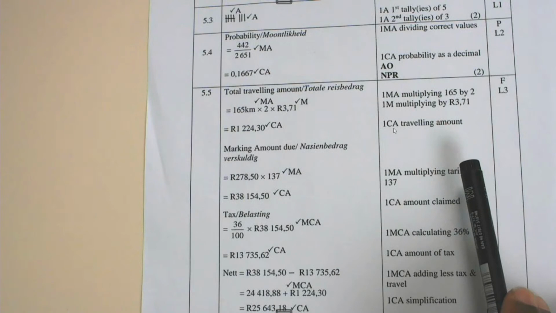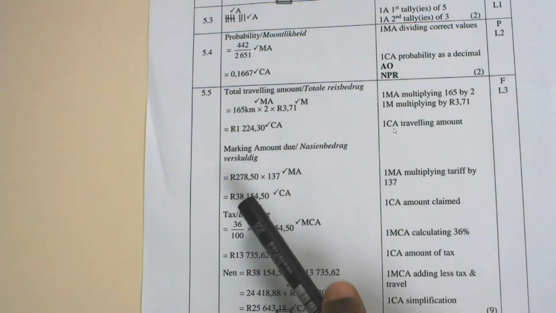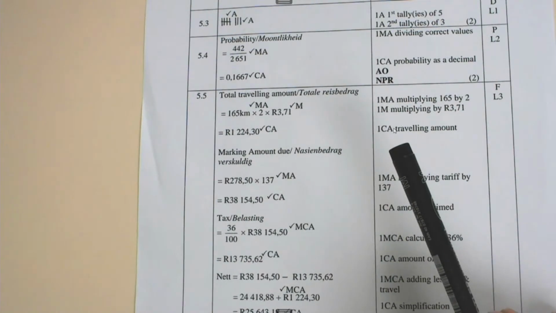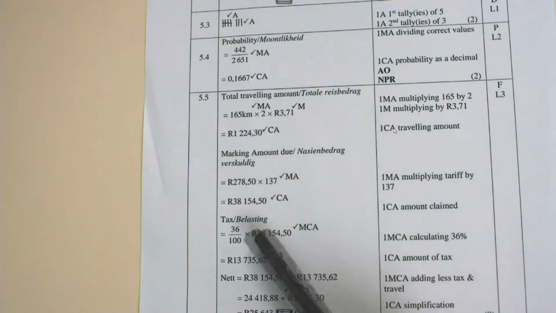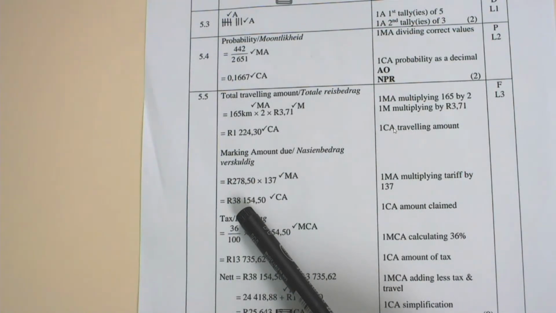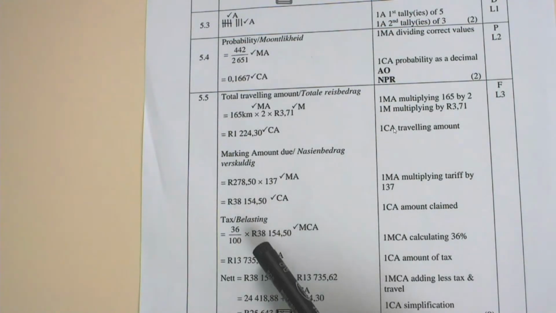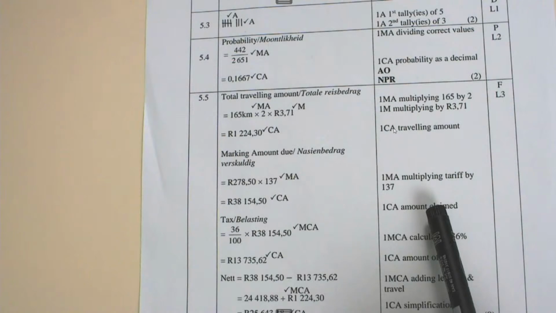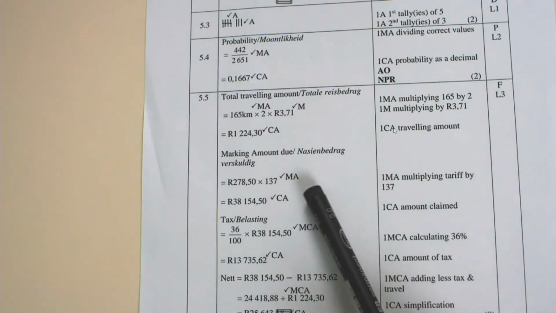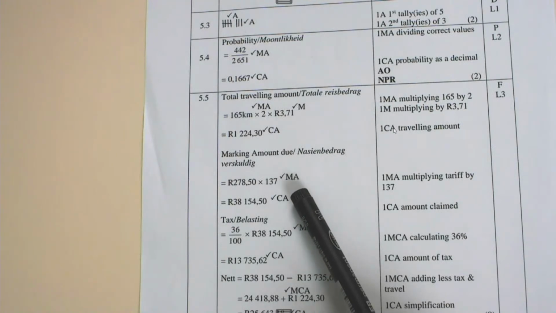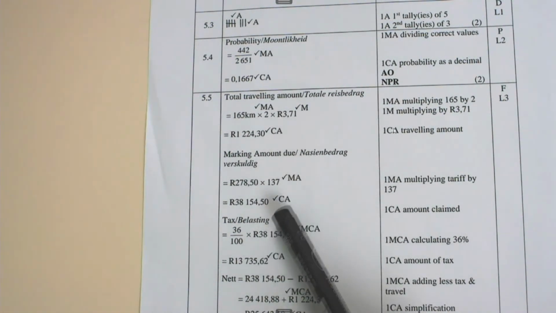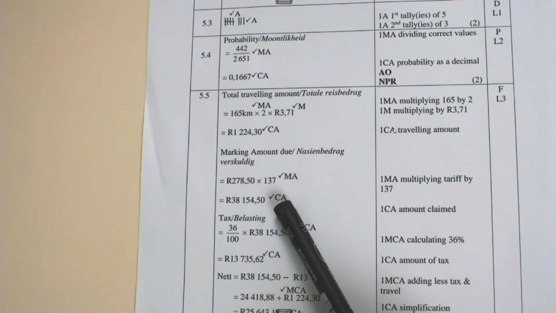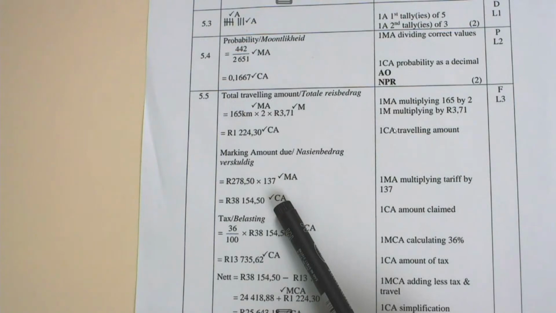Marking amount due: 278.50 per hour multiplied by 137 hours. And then she will receive 38,154.50. And then mark allocation: MA for multiplying 278.50 by the tariff. And then you see A, the amount, which is 38,154.50.